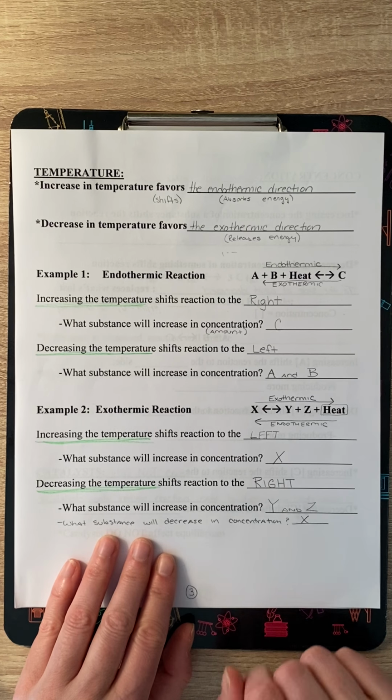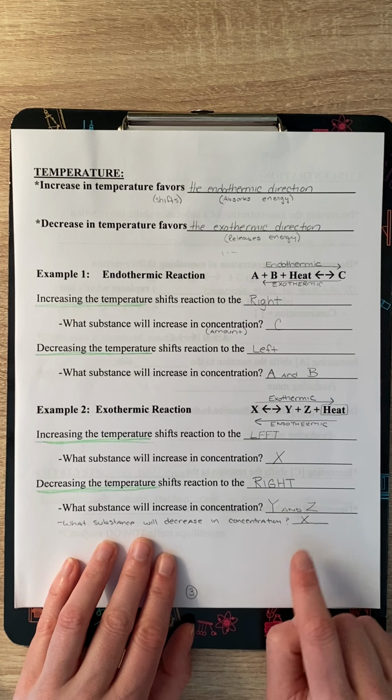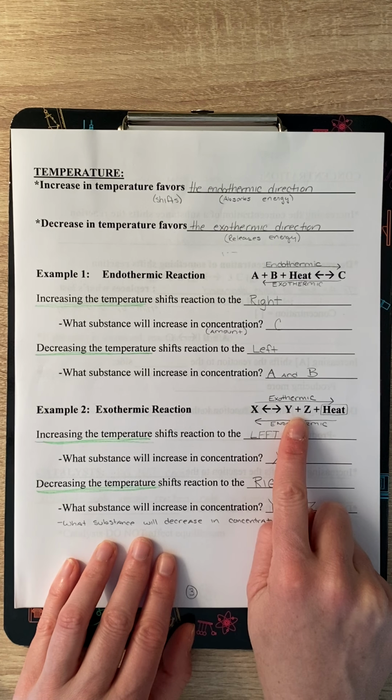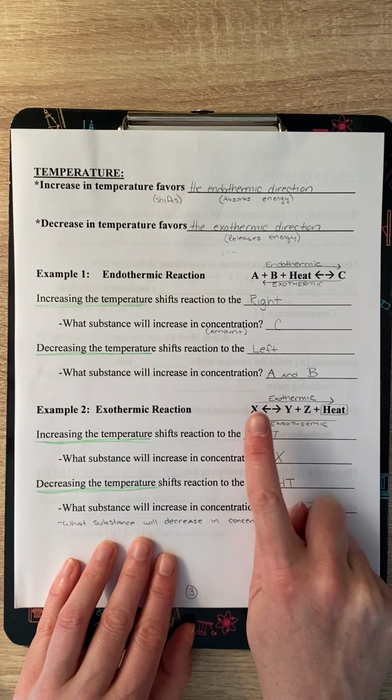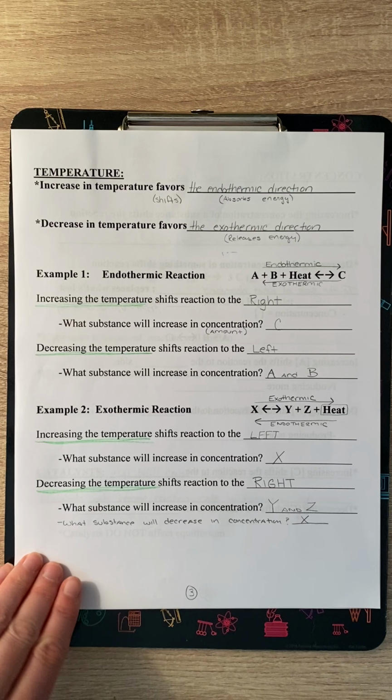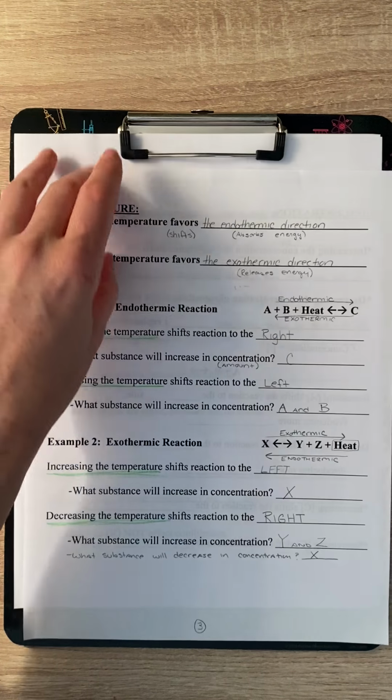And an extension to that question would be, what would happen to the concentration of X? If I'm shifting to the right and making more of Y and Z, that means X is going to decrease because I'm using it up. So that's just a recap of what we've done so far.